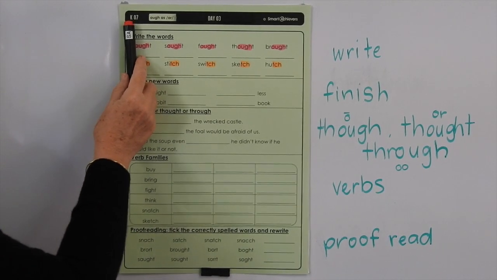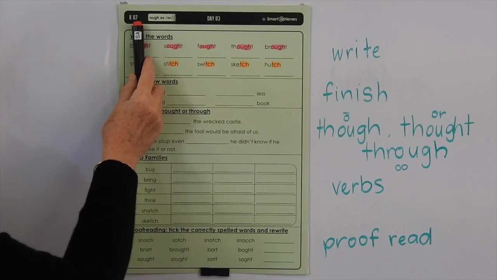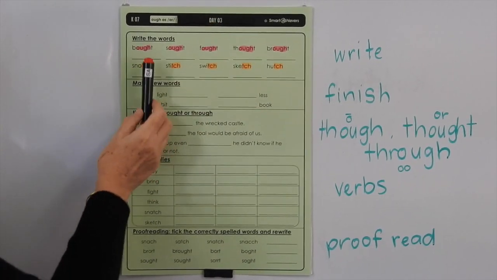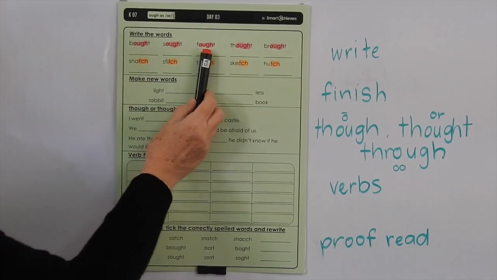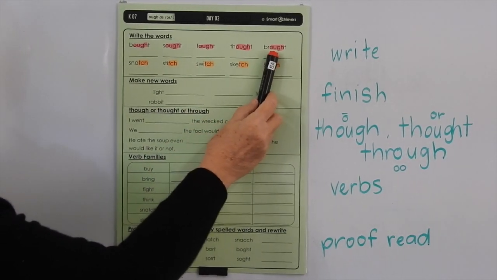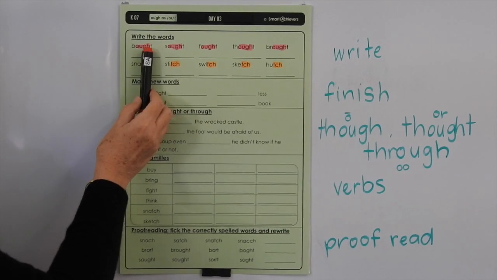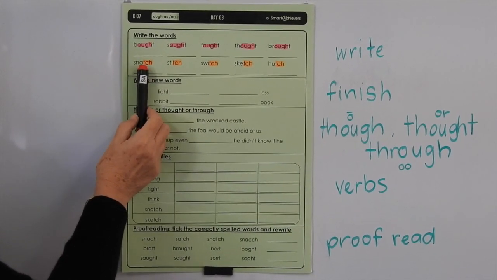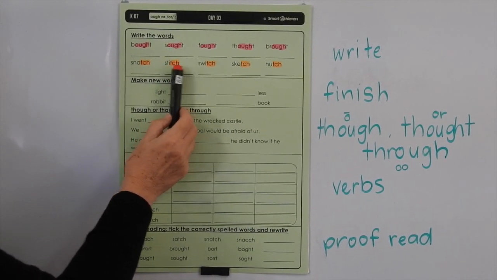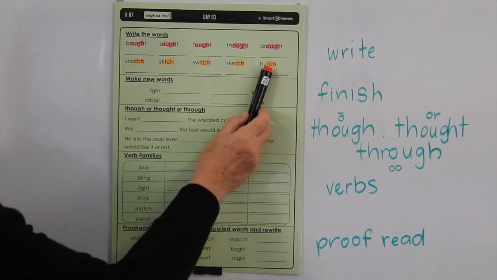This is level K, list 7, and we're doing the day 3. So we've got bought, sought, fought, thought, brought. So that's all making the O-U-G-H make the OR sound. And here we've got snatch, stitch, switch, sketch, hutch.